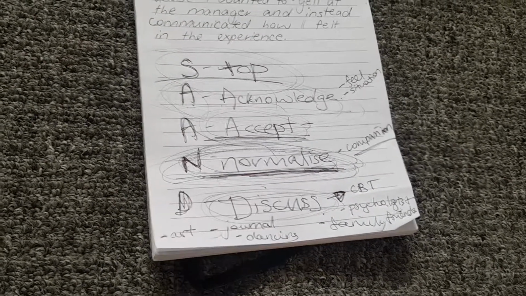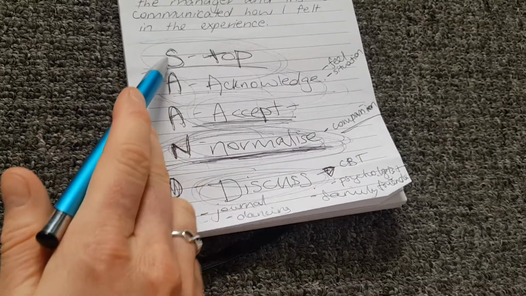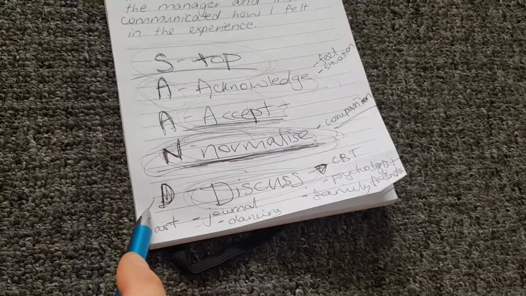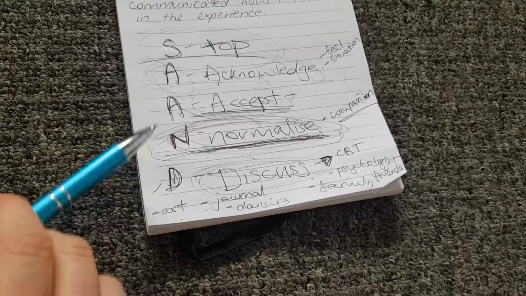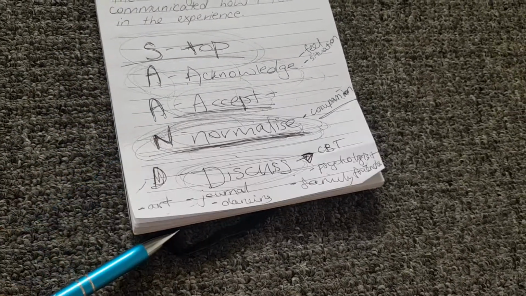So that's a little thing for you guys to use, which is SAND with 2 A's. So it's very easy to remember. SAND with 2 A's. Stop, acknowledge, accept, normalize, and discuss.